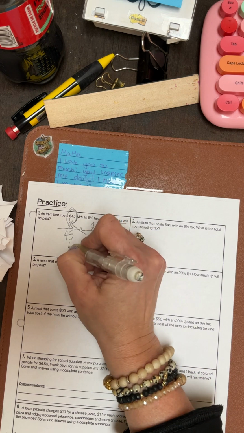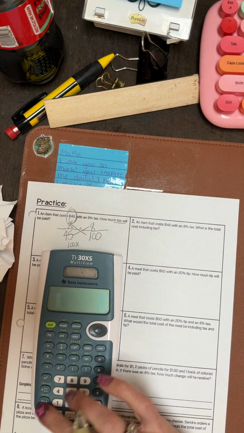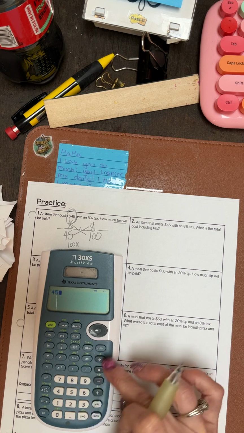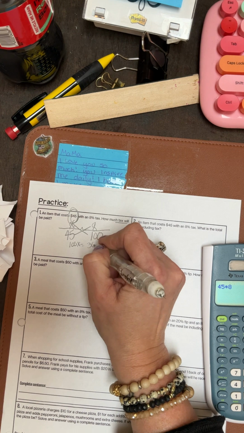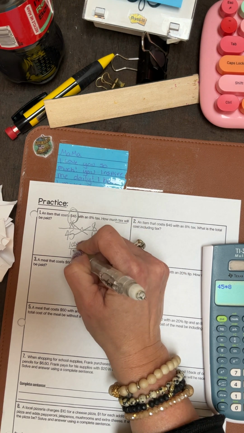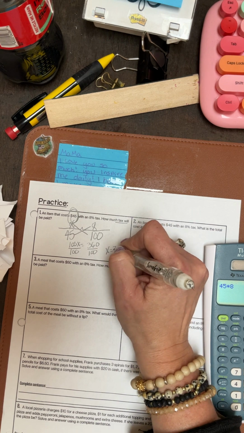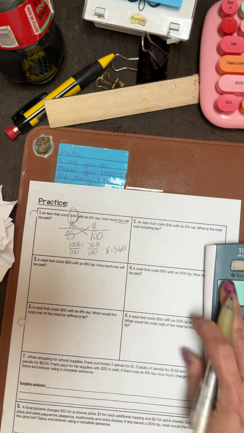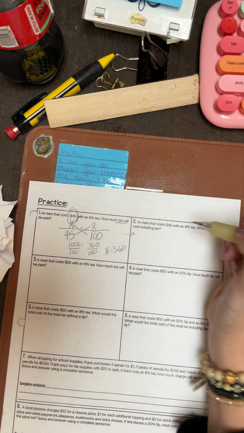So 100 times x is 100x. 45 times 8 is 360. Divide both sides by 100. And x is going to equal $3.60.